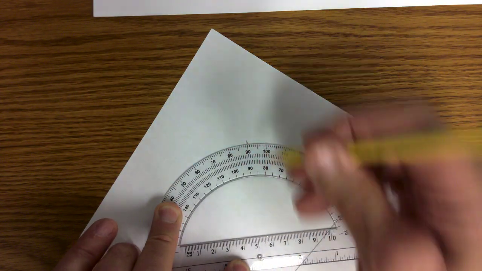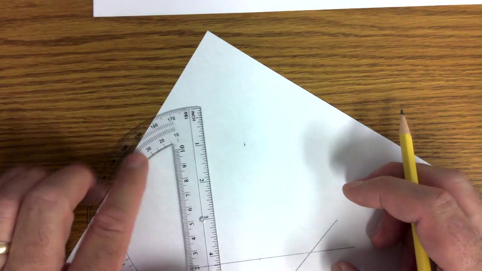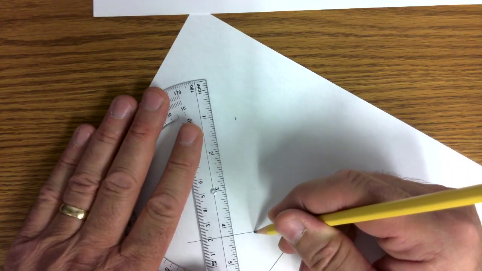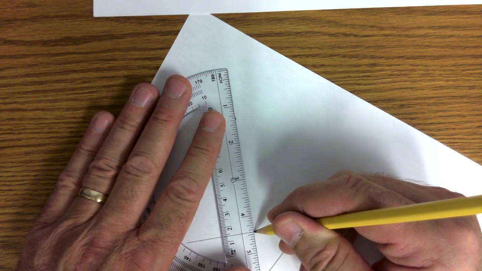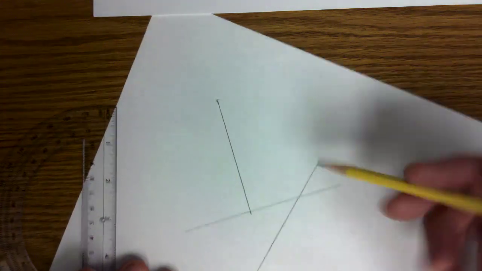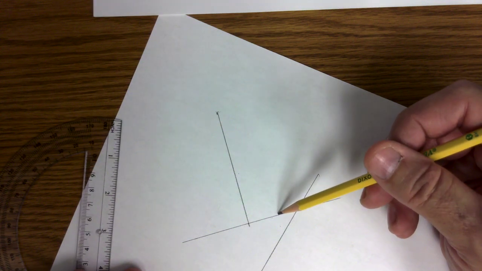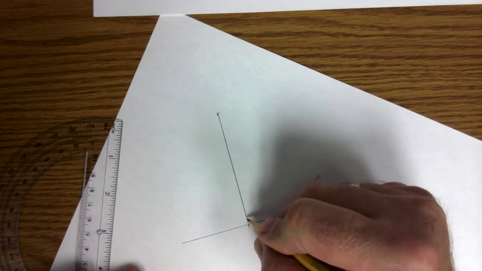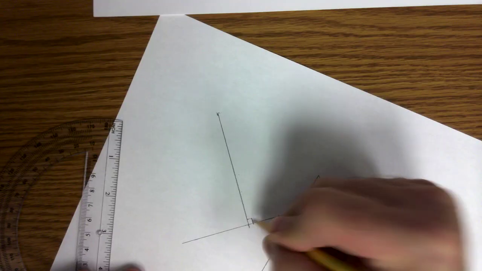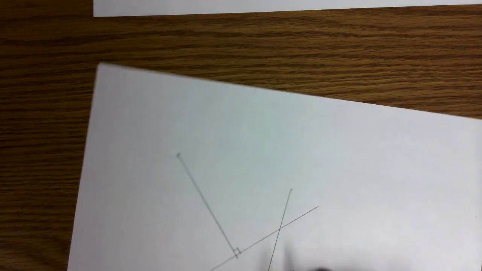So I have this mark and that mark. This is perfectly 90 degrees, as perfect as I can get it with a protractor. And if I draw this line here, connected there, this line is perpendicular to that line, and vice versa. This line is perpendicular to that, and we indicate it with a little square right there in the corner. Just one square, that's all you need. So it takes two lines to have anything perpendicular.